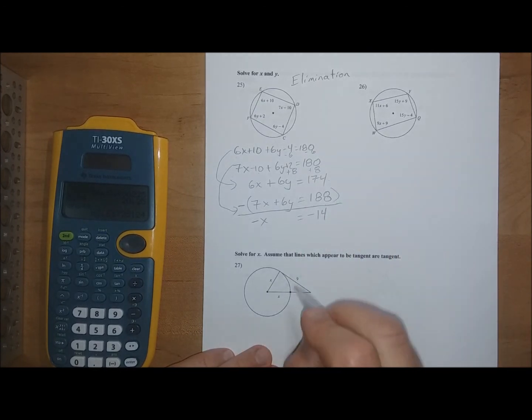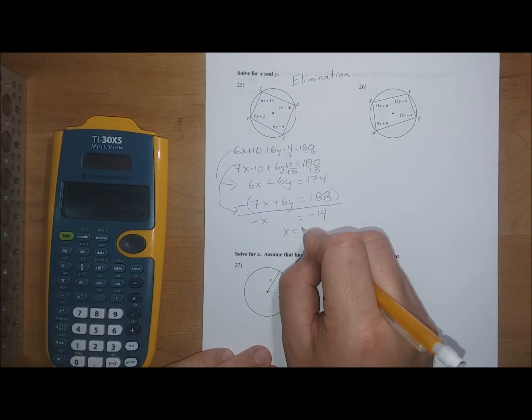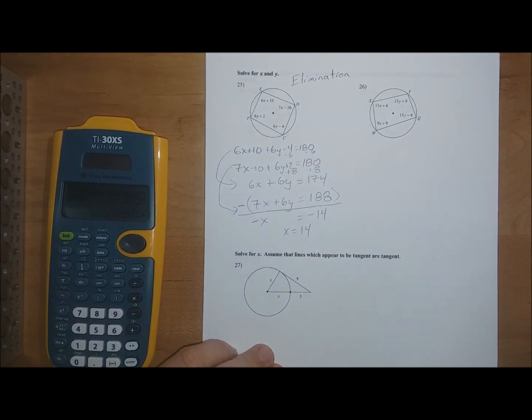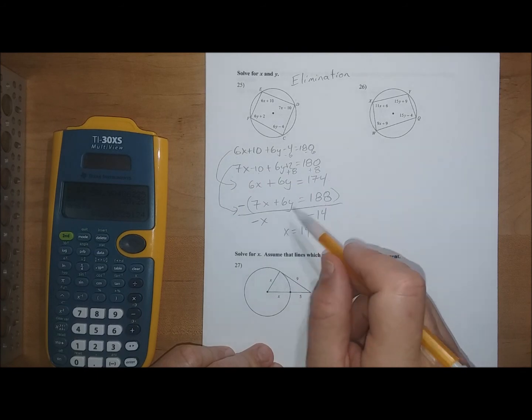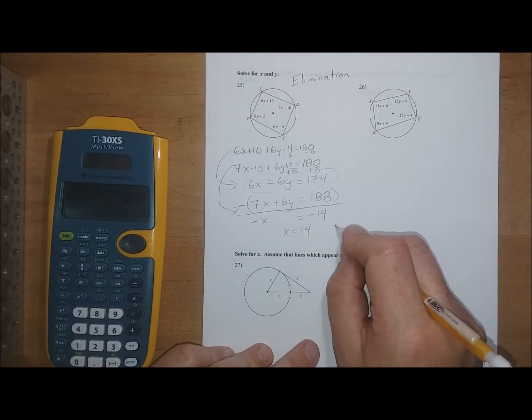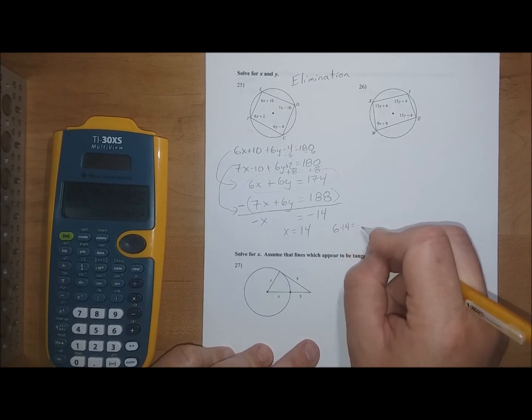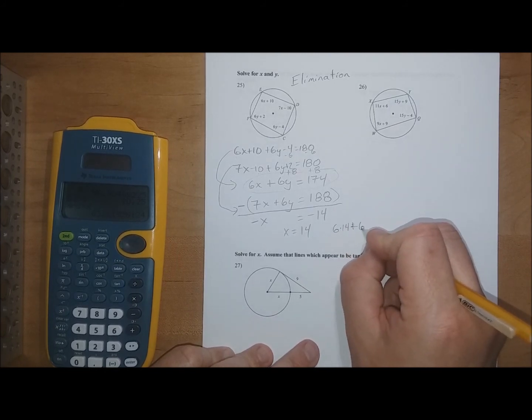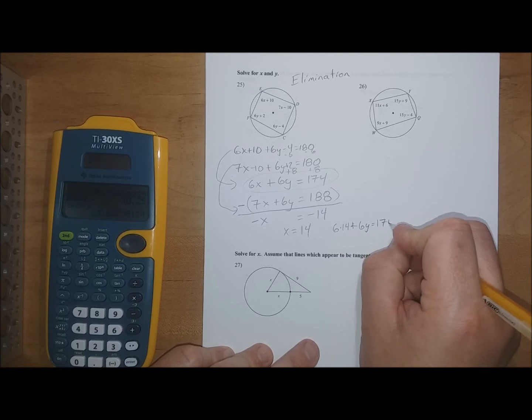If negative x equals negative 14, then positive x equals positive 14. And now how do I find y? I can go and plug it back into one of these equations. And I can say 6 times 14, plus 6y equals 174.